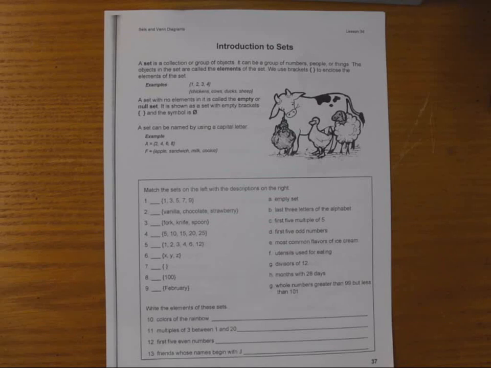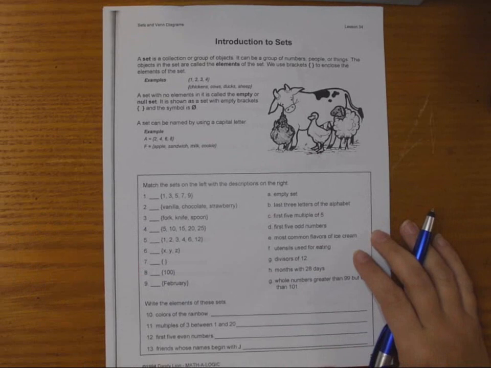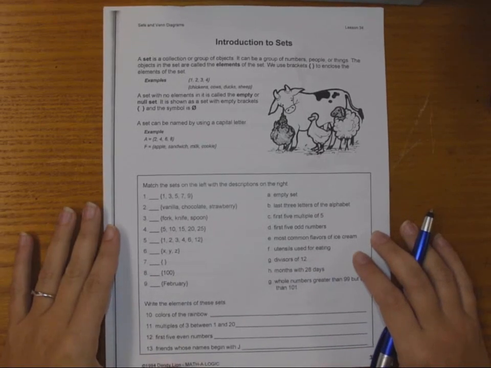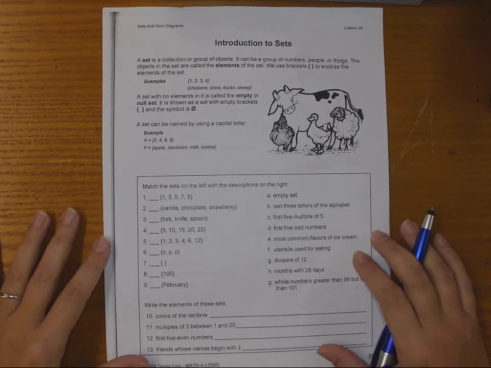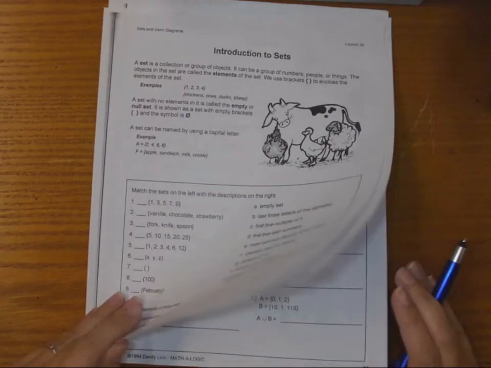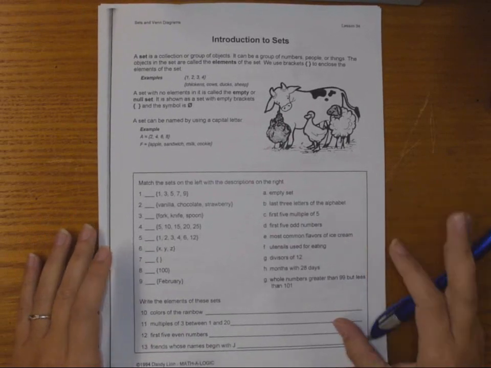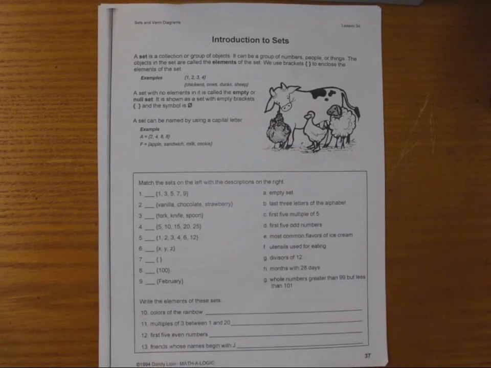Okay, in this video, we're going to talk about sets and set notation. I have included this packet of worksheets. If you'll go ahead and take a minute to print those out or pull them up so that you can see them and work on them.